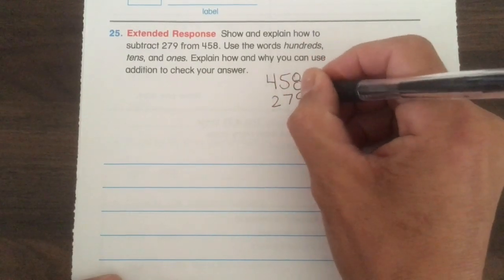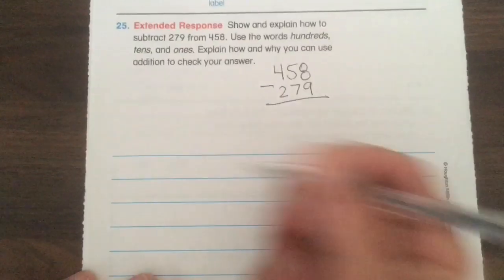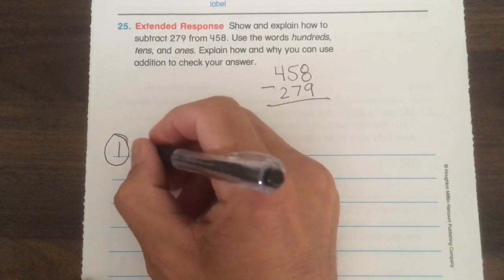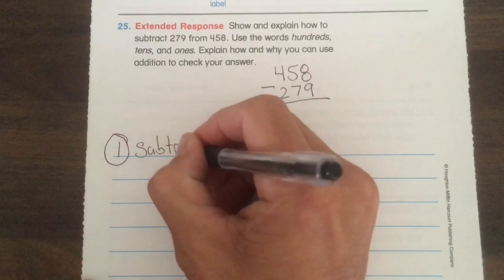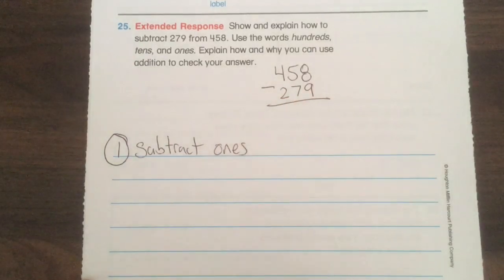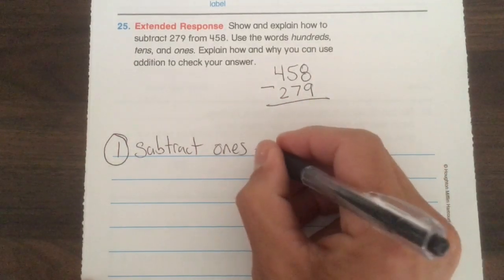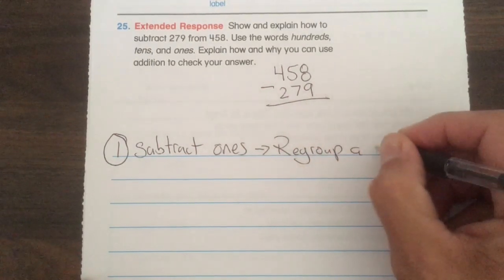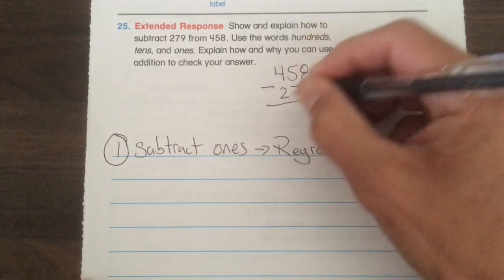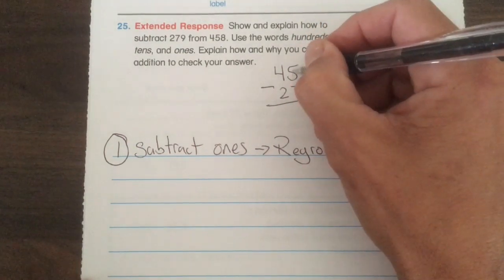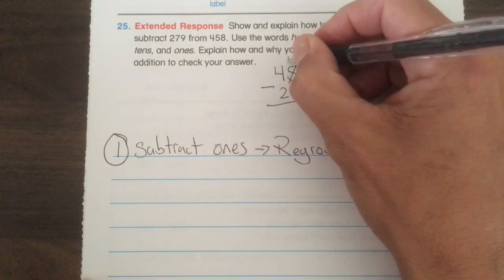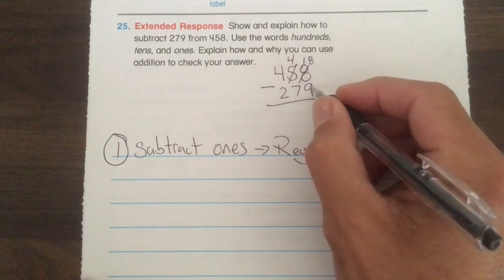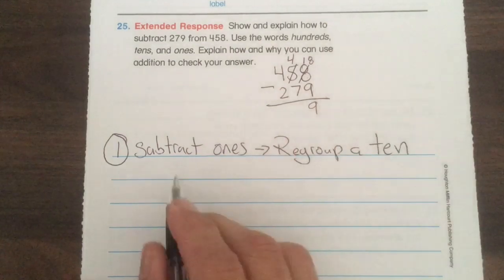And I'm going to write it in steps, like 1. First thing I'm going to do is subtract those ones. Now, in order to do this, I have to regroup a 10. So can't take 9 from 8, so I'm going to go to this 5 tens. That 5 is going to become a 4 tens as that 8 becomes 18. 18 minus 9 is 9.